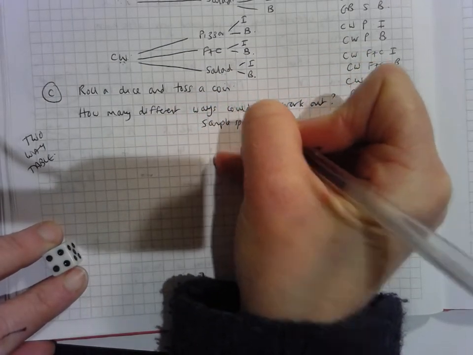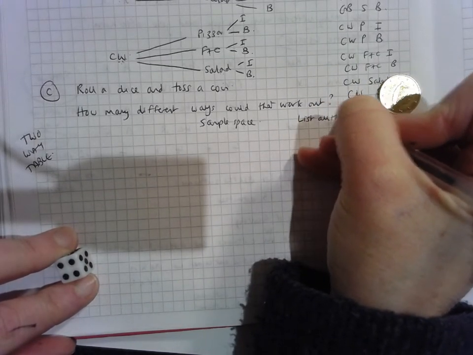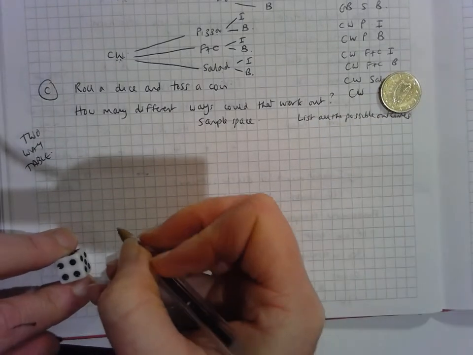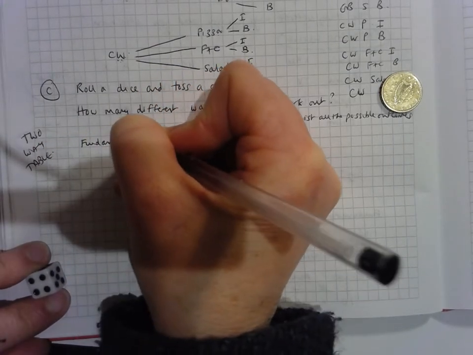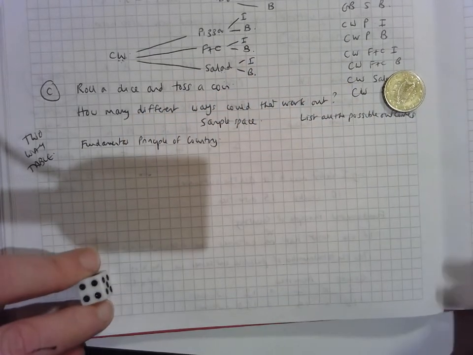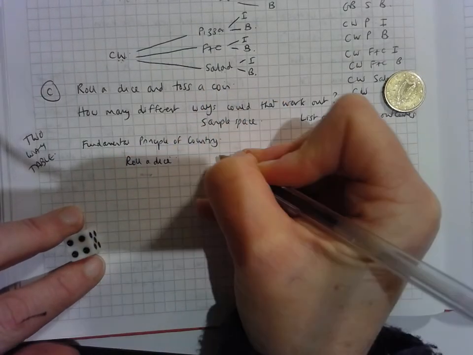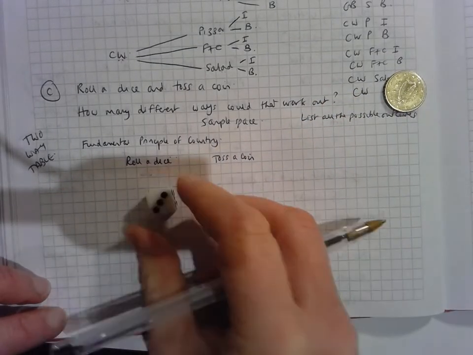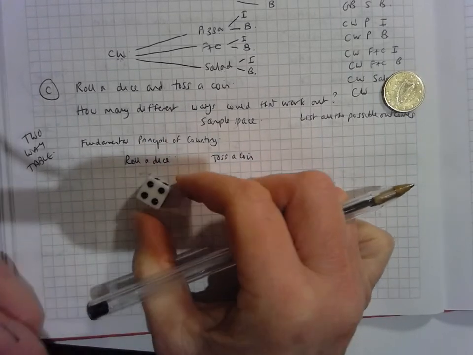We haven't been asked to list them yet, but let's say it also says list all the possible outcomes. So using our fundamental principle of counting, we don't have to write this each time, but I'm just writing it down here so that you see it. When we roll a dice, how many outcomes are there? We could get 1, 2, 3, 4, 5 or 6.